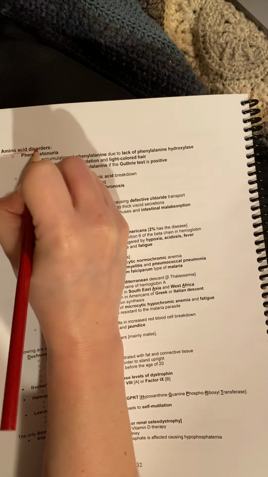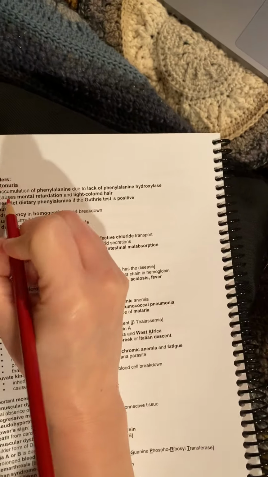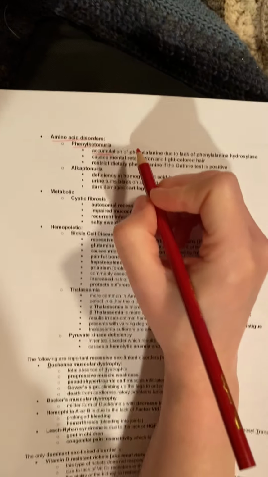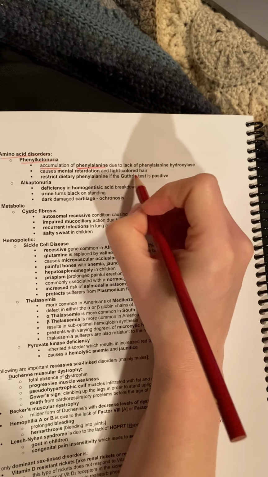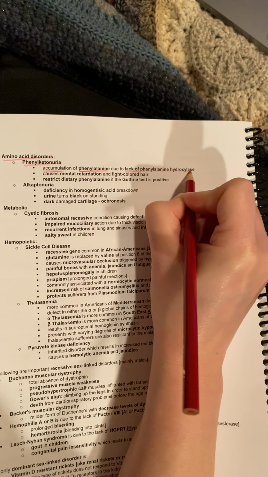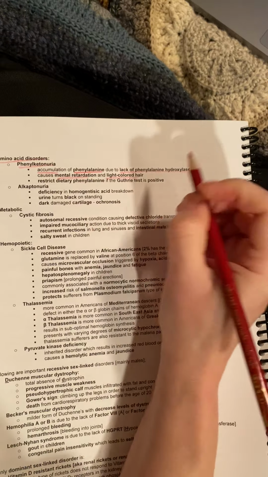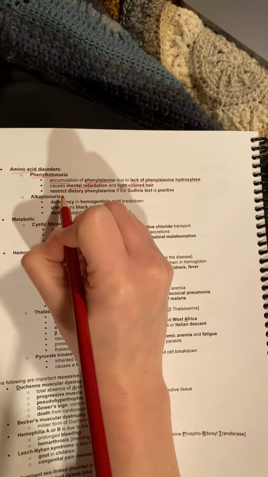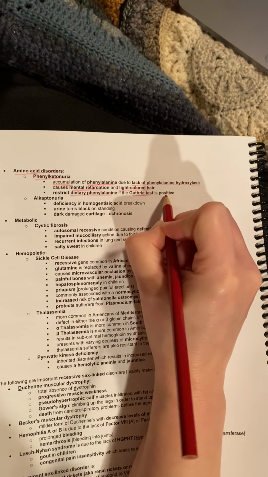Okay, amino acid disorders. Phenylketonuria is the accumulation of phenylalanine due to lack of phenylalanine hydroxylase, causes mental retardation and light-colored hair. Restrict dietary phenylalanine if the Guthrie test is positive.